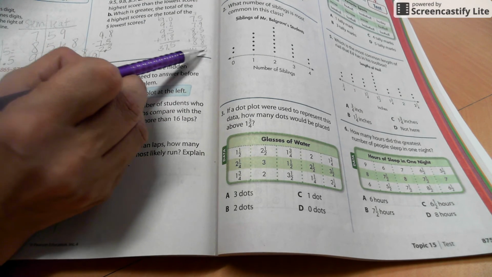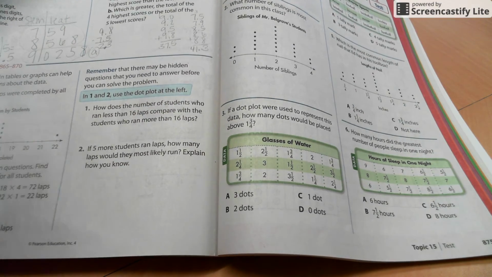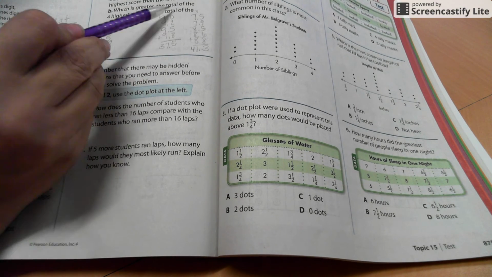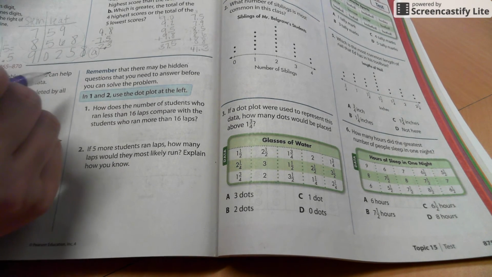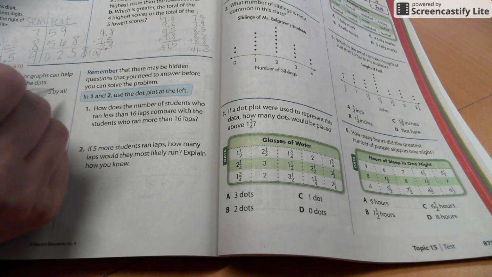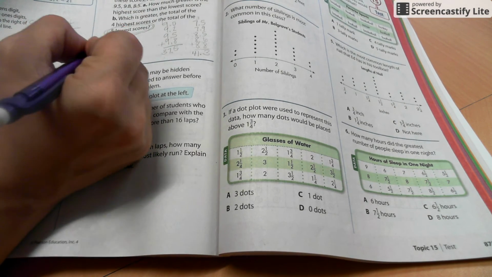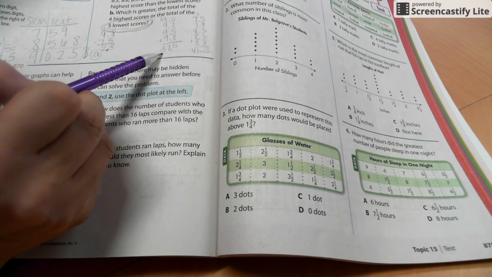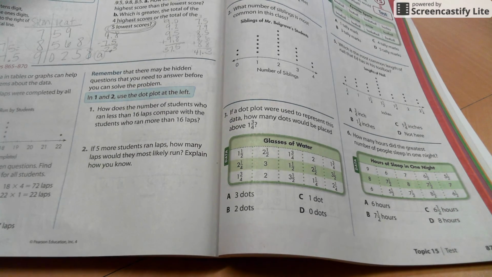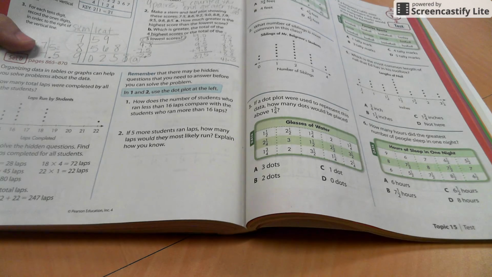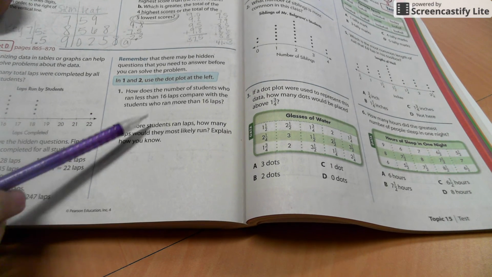Sorry, you can't see that. When I added my 5 lowest, I got 41 and 3/10. So which was greater, the total of the 4 highest or the total of the 5 lowest? The 5 lowest scores, because 41 is greater than 37.